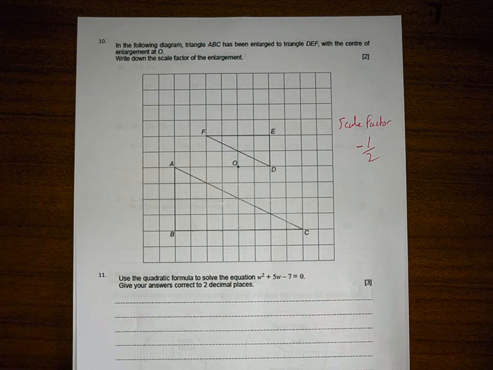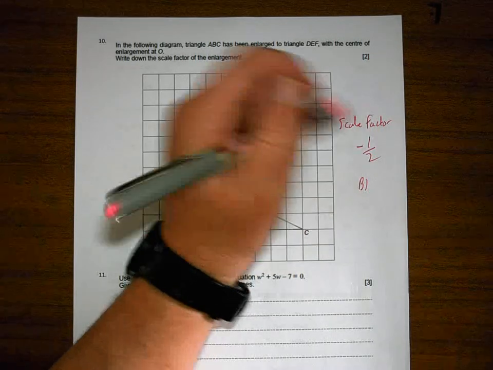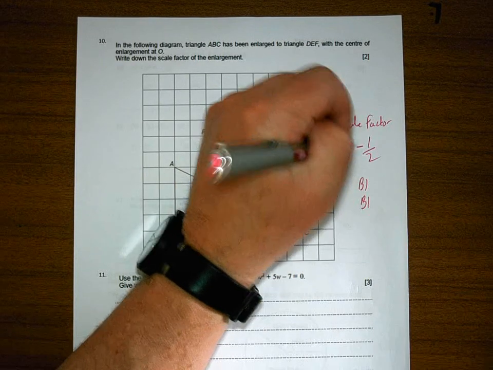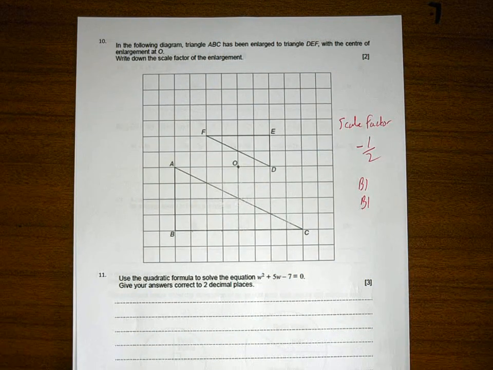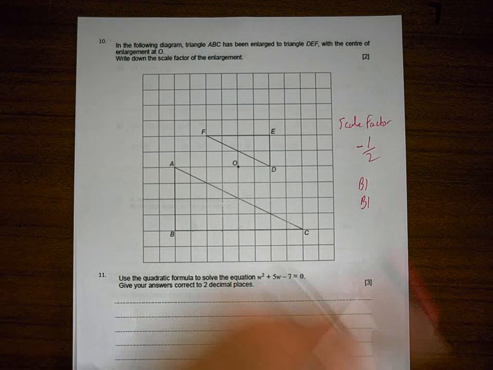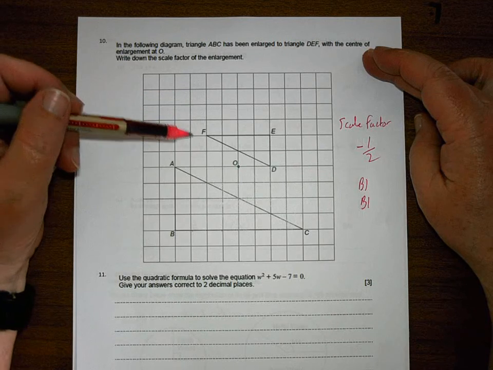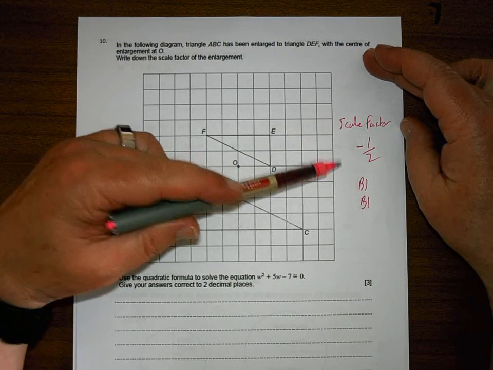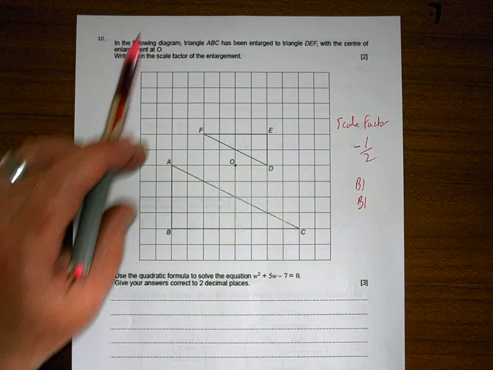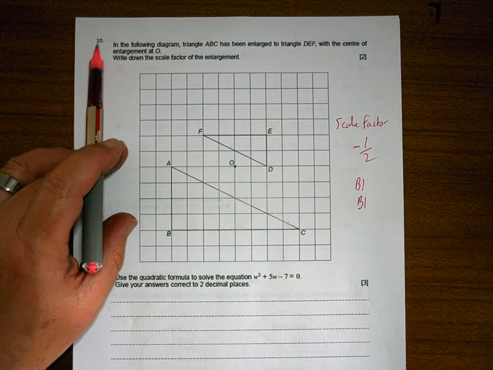That's the only higher tier transformation question. All the others will be in the first half of the paper. B1 if you've got the half, B1 if you've also got that it's negative. So if that question had just said what has happened, then you would be saying it's an enlargement of scale factor minus a half, and then if you needed to work out where the center was, you would join up the corresponding sides.